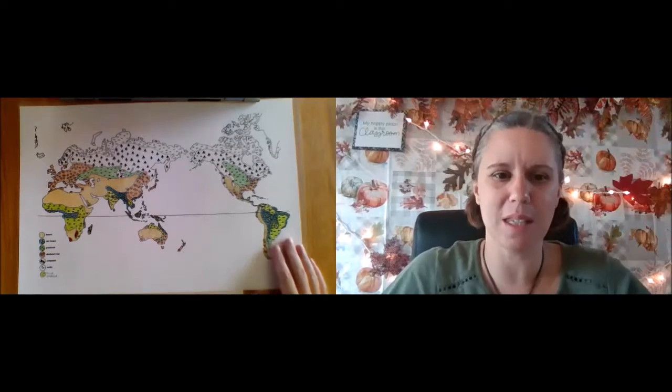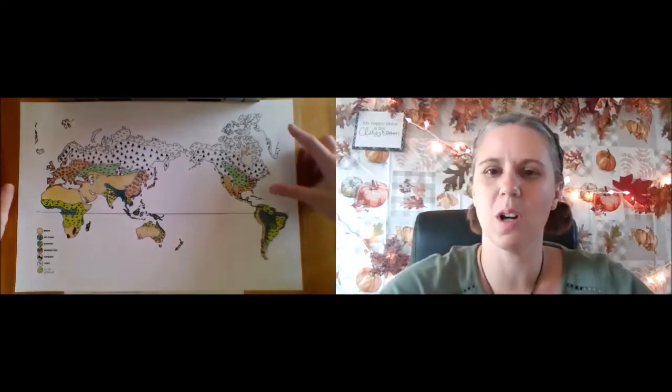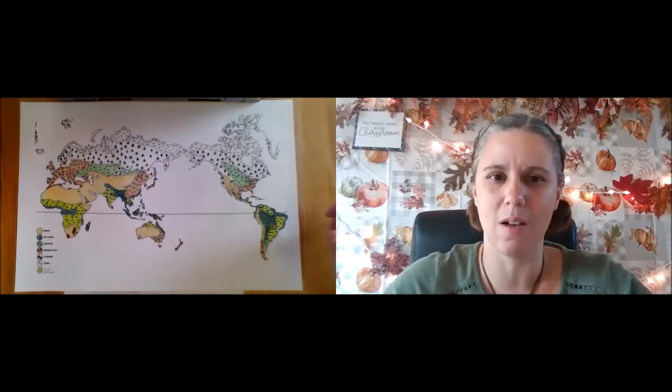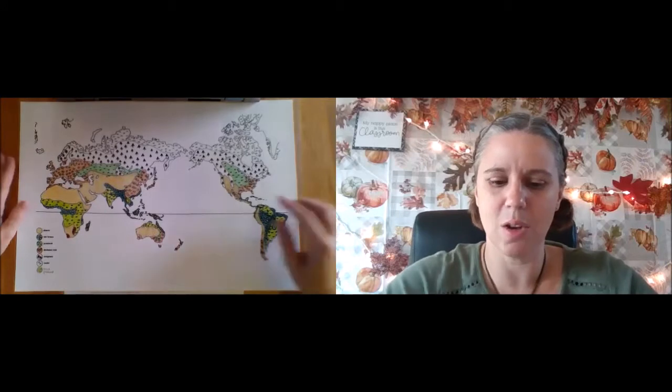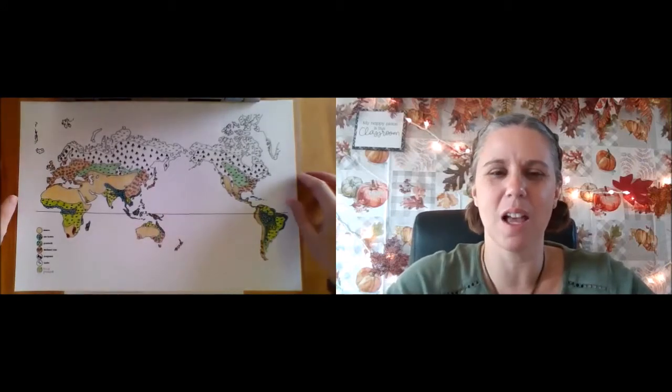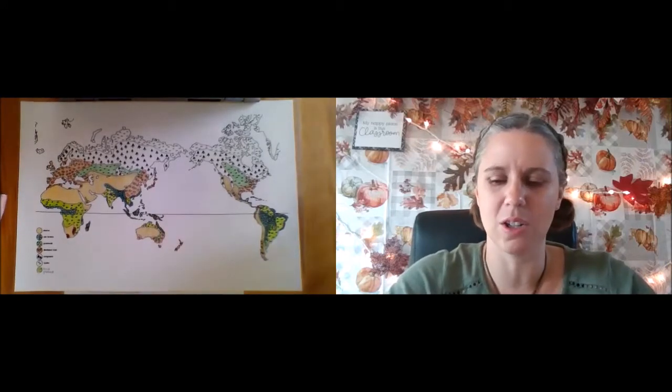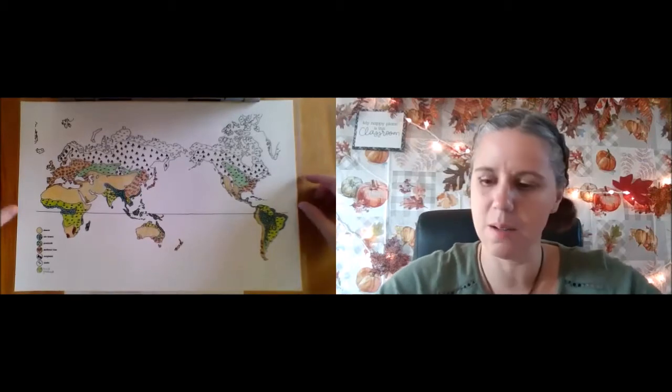Now this map, you might be saying, gosh, it looks like there's a lot more north than there is south. That's just because this map isn't drawn to scale. And also we don't see Antarctica or anything down at the bottom. And so you'll just have to follow along as I show with my fingers where each of the zones that we're talking about are located.